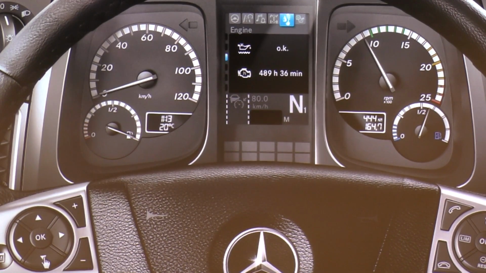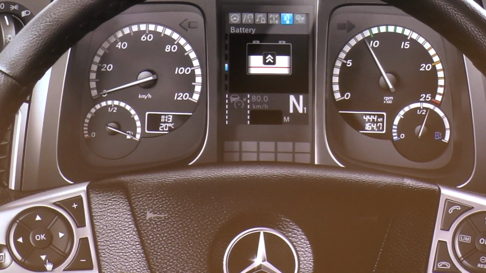Engine, so it'll monitor the engine oil. It says it's okay right now. If it is a little bit low, it'll tell you to add a litre, or take a litre out if you put too much in. And you can see your engine hours in that part of the dash as well.